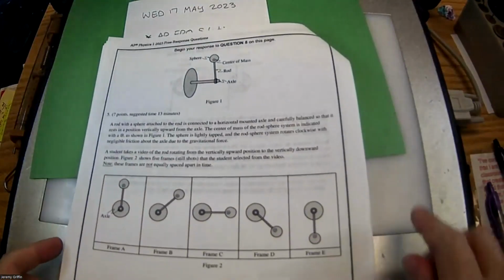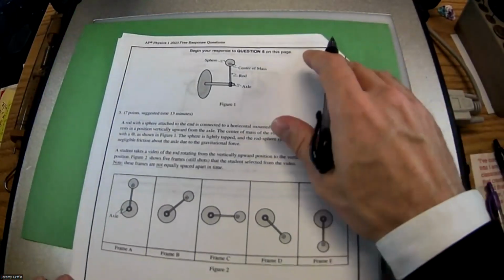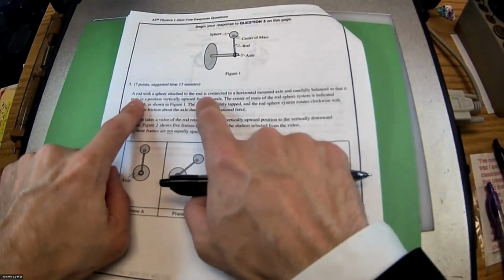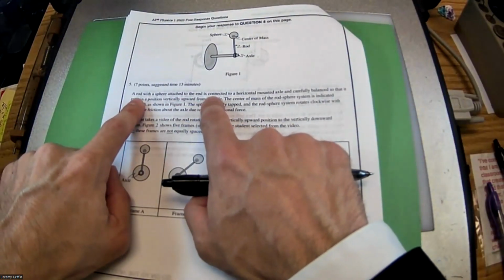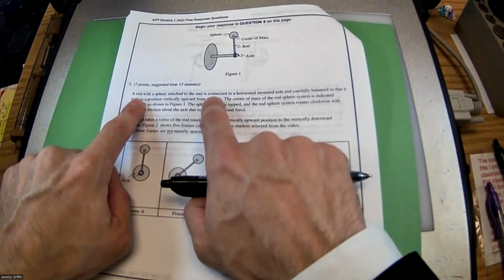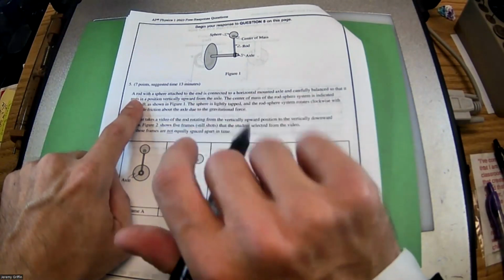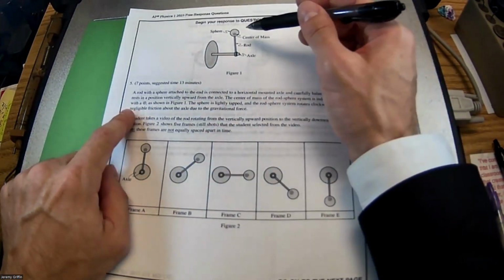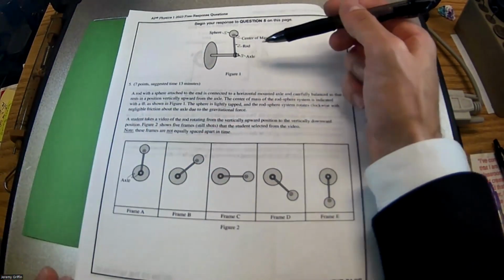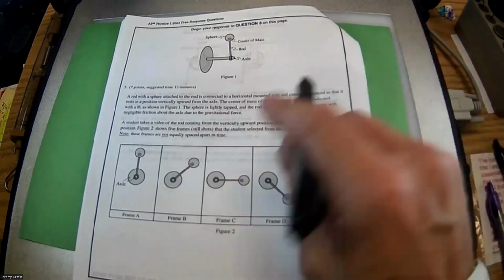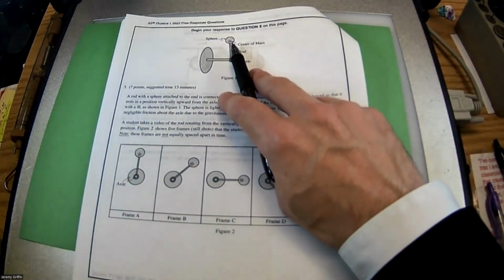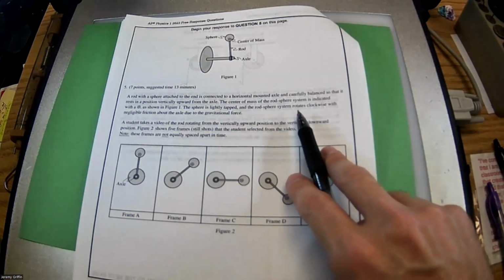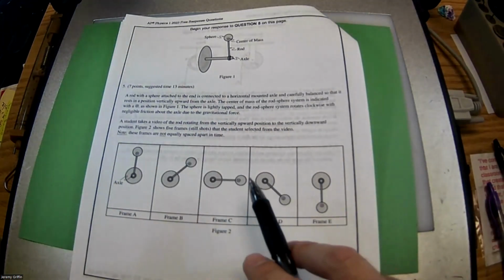Okay, and finally, number 5. Last one, 7 points. We've got a rod with a sphere attached to the end. It is connected to a horizontally mounted axle, carefully balanced so that it rests in a position vertically upward from the axle. The center of mass of the rod-sphere system is indicated with that circled X symbol. The sphere is lightly tapped so that it rotates clockwise with negligible friction.